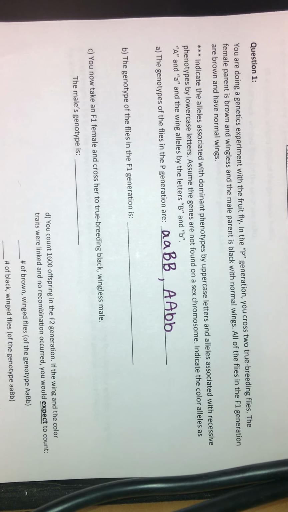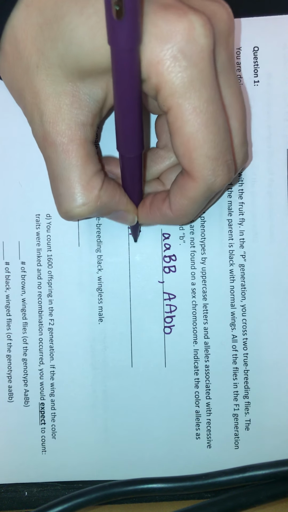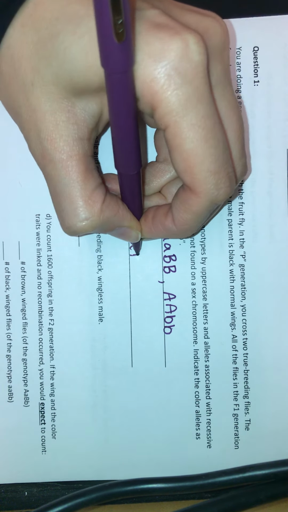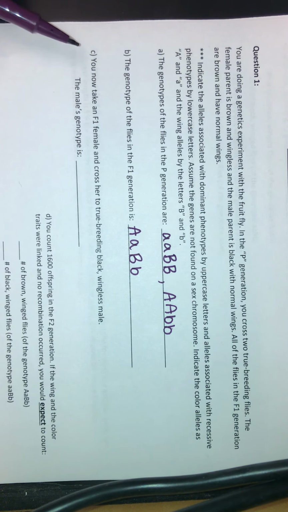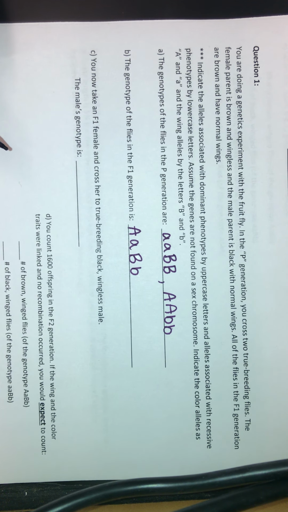When you do a dihybrid Punnett square of this or your probability rules, then you will get that all of your offspring will be hybrids. All of your offspring will be heterozygous. They'll be big A, little a, big B, little b. So then you're going to take an F1 female, so just one of these offspring, and you are going to cross her with a true breeding black wingless male.